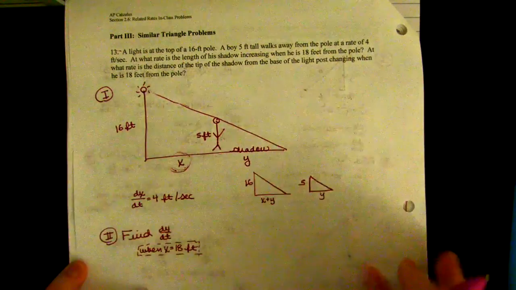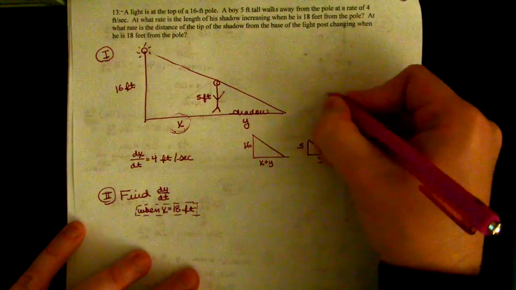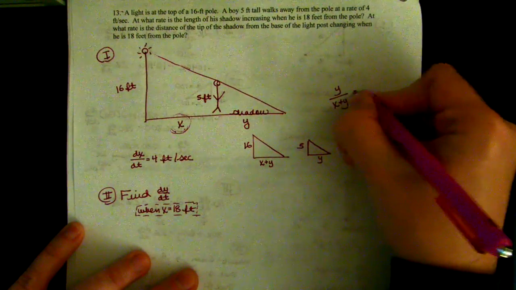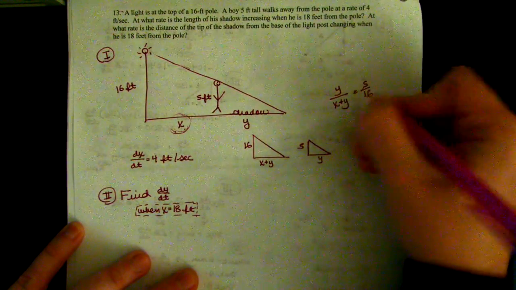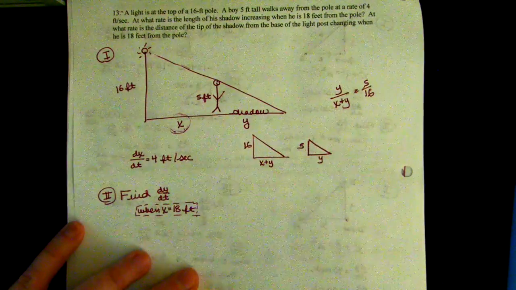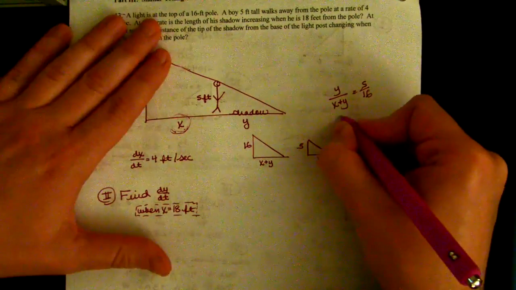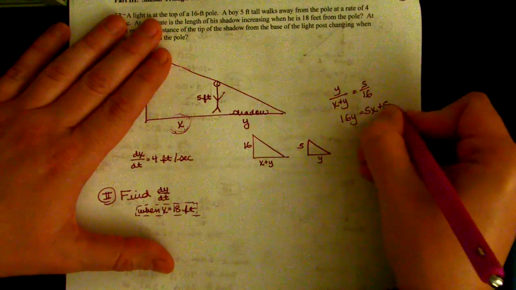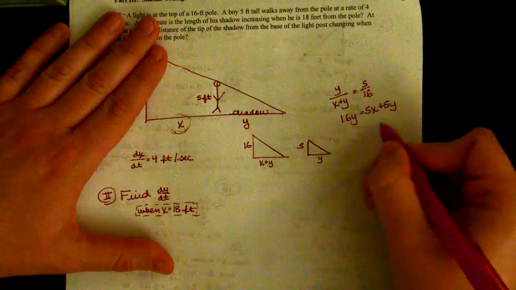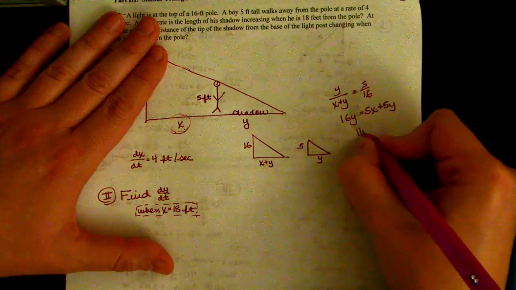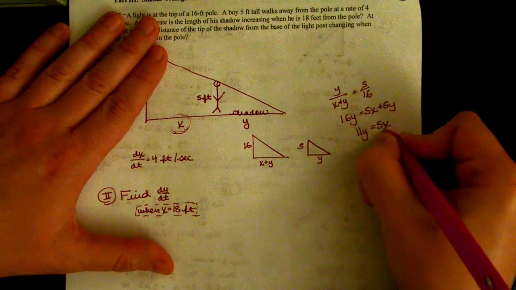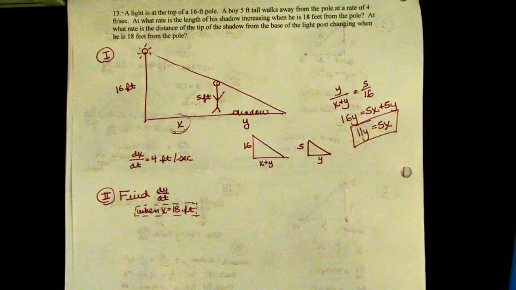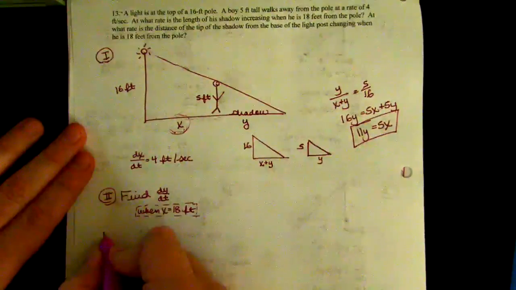And because they're similar, I'm going to set up a ratio. Let me come over here to do my work. I'm going to say y over x plus y equals 5 over 16. That is going to be a pain to use, so how about I cross multiply and make this look nicer? I can say this is 16y equals 5x plus 5y. And why don't I just get the y's together on one side, and I can say 11y equals 5x. And this is the formula I'm going to use, which is actually going to be a really nice formula to work with.